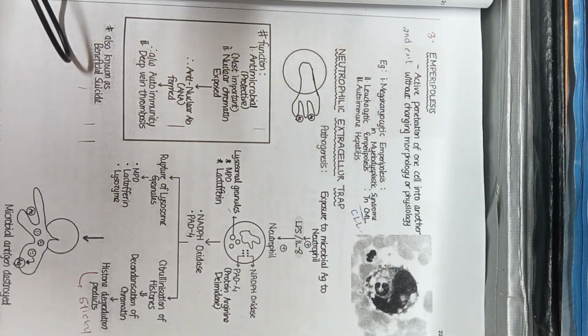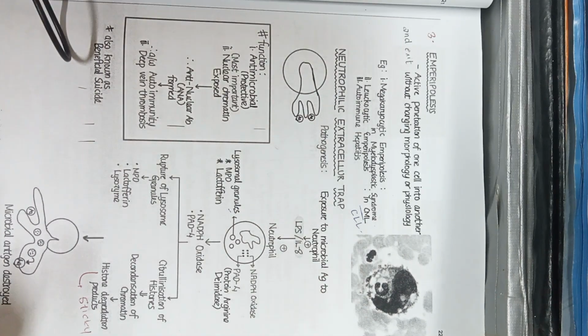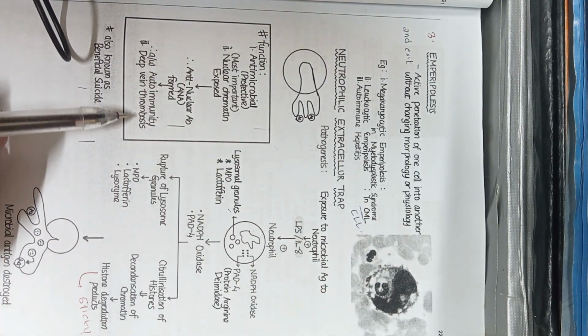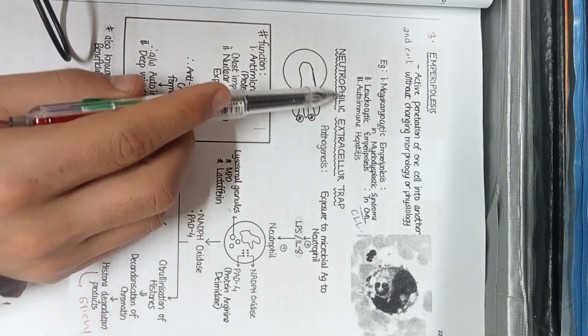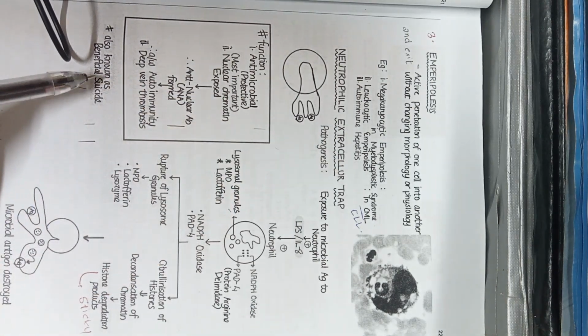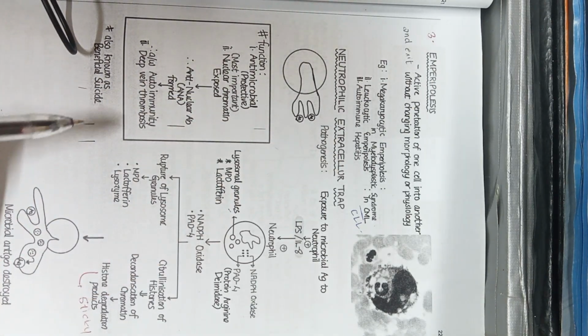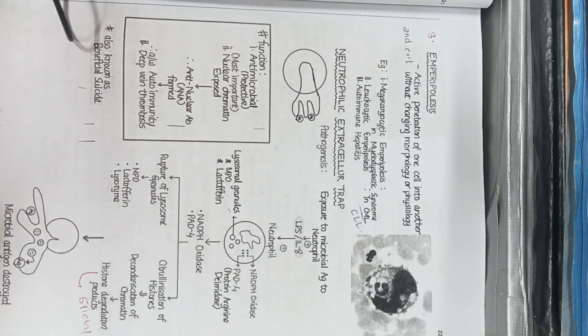And the third function of the neutrophilic extracellular trap is deep vein thrombosis. So neutrophilic extracellular trap is also known as beneficial suicide. Beneficial suicide.